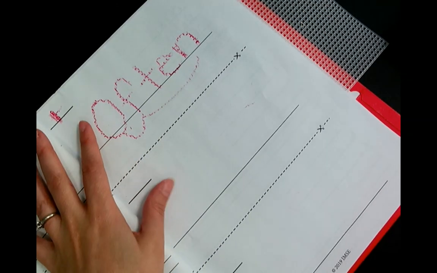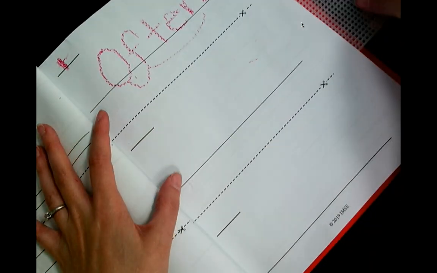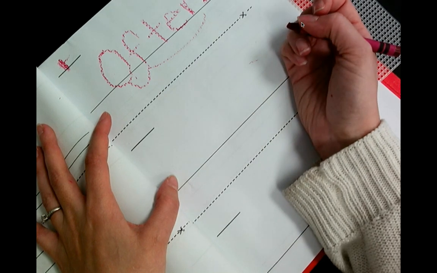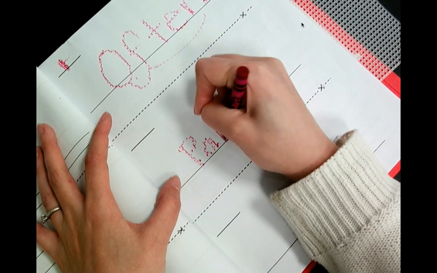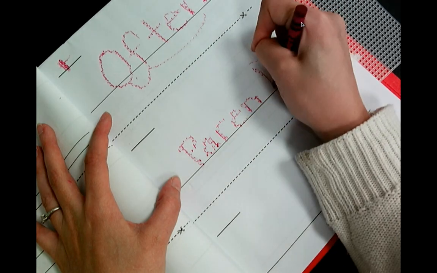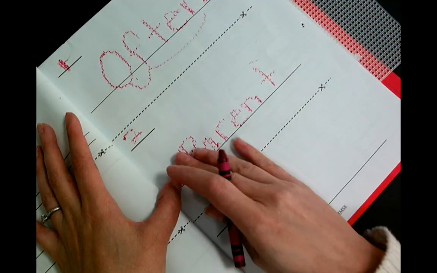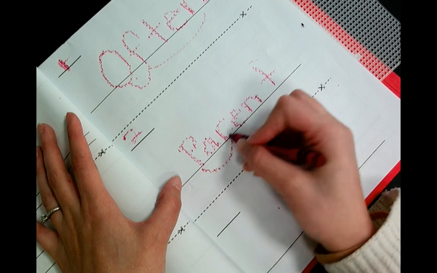Let's go ahead and write this in our red word journal. P-A-R-E-N-T. Write it number 2. Chunk it out. P-A-R-E-N-T.